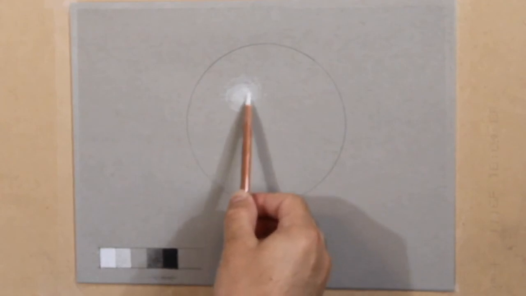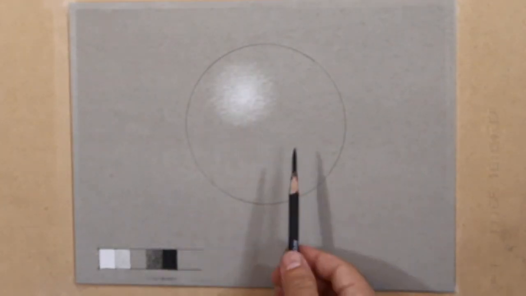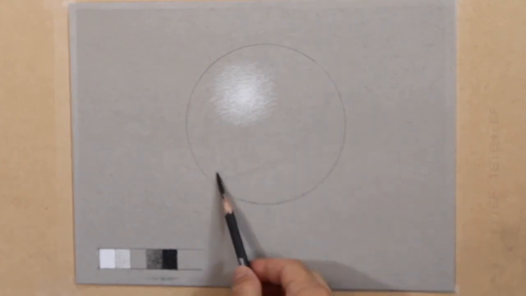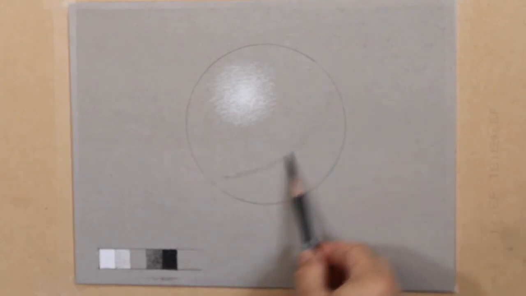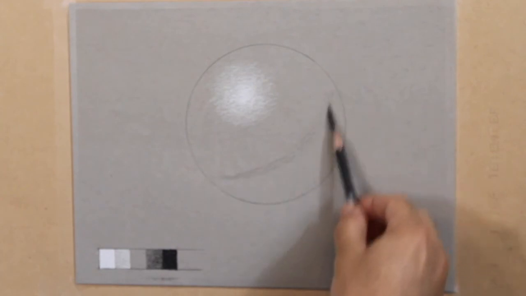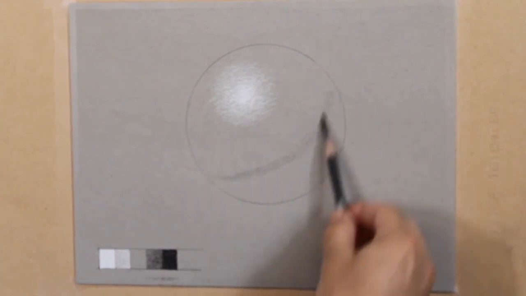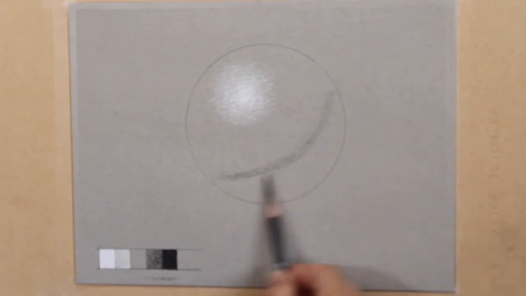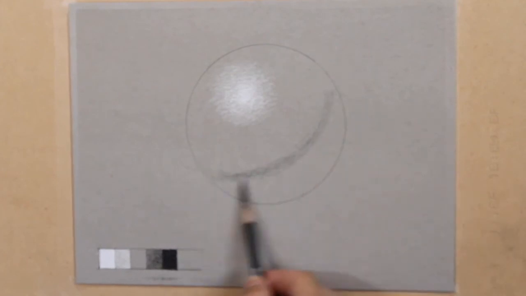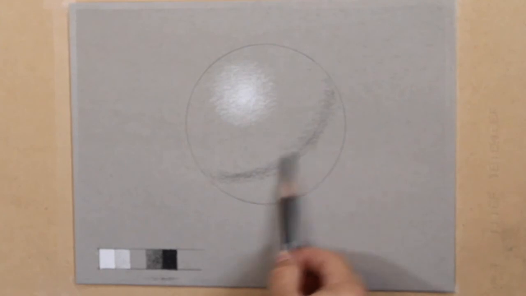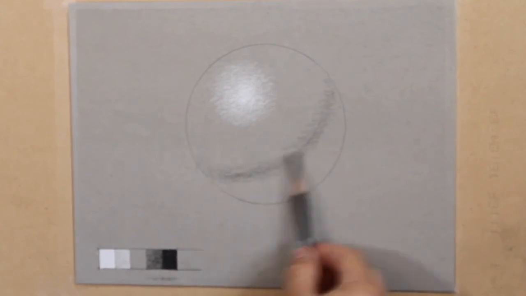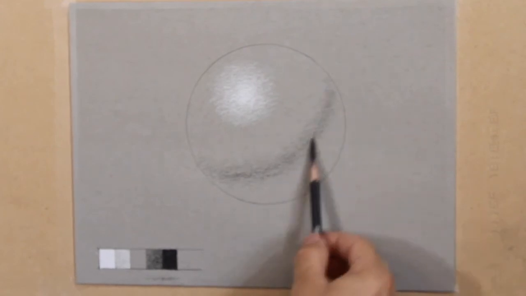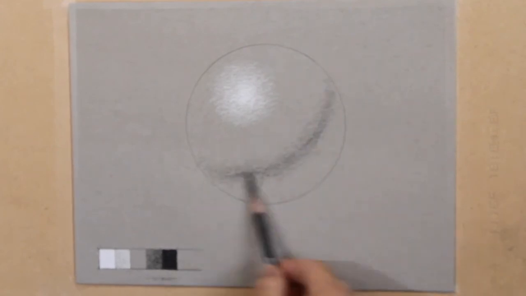Next, use the HB pencil to indicate where the core shadow is going to lay. Using a light touch, you can blend up towards the highlight to create a soft edge. And we can also start to fill in the reflected light area down below the core shadow.